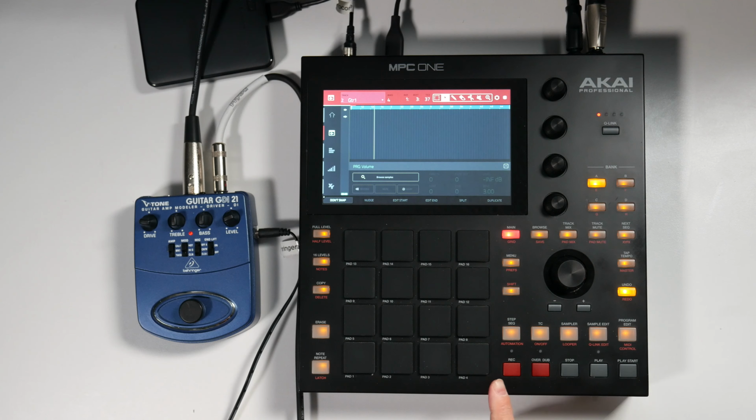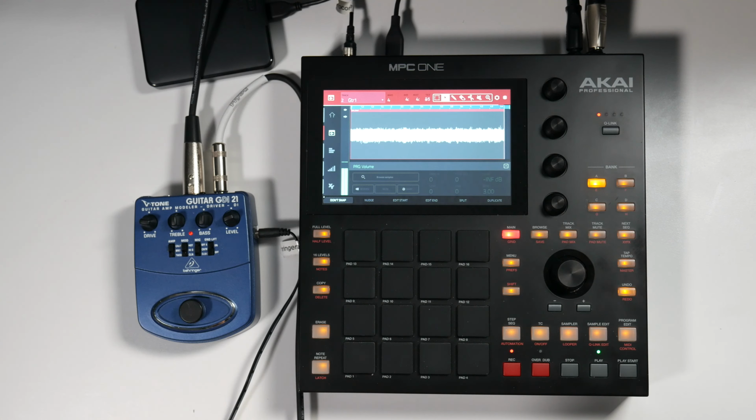Okay, so I'm going to press record and then play start and just record a guitar riff. I'm going to press overdub. It's going to take it off overdub. Now you can hear when I was done recording that, it just looped over and over again. So that's exactly what I wanted, so I can hear what I recorded.